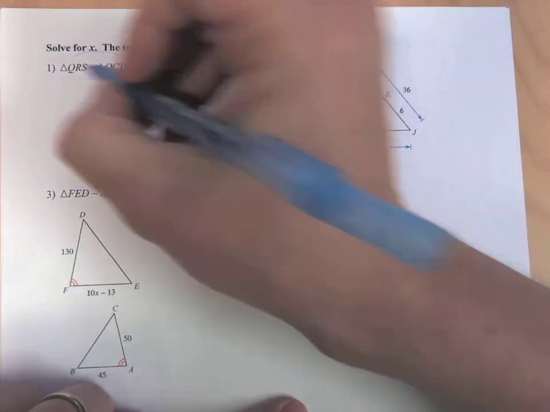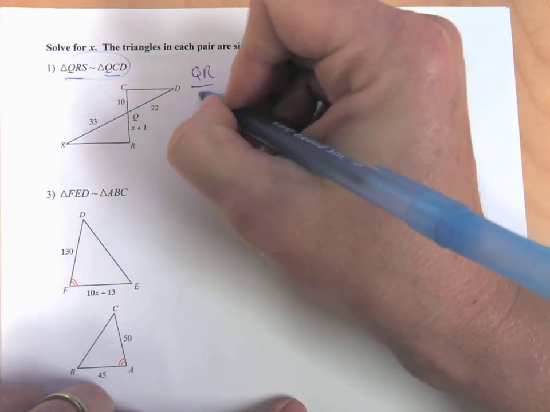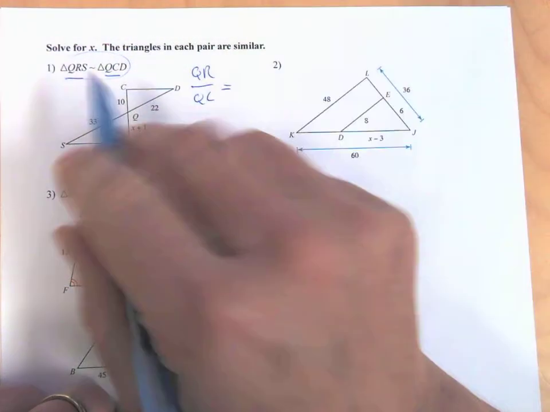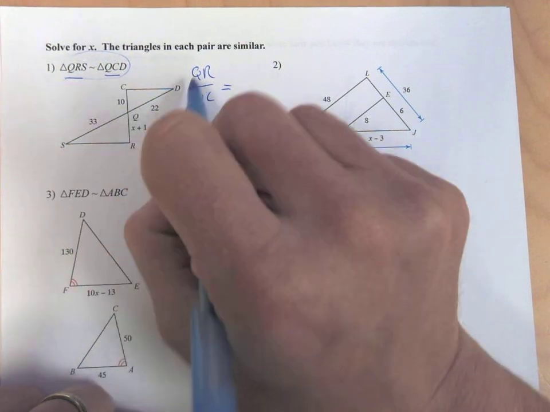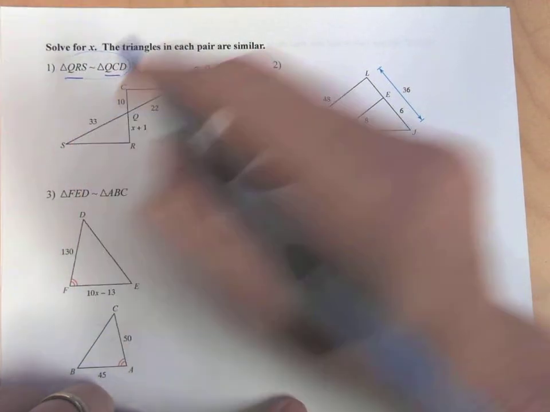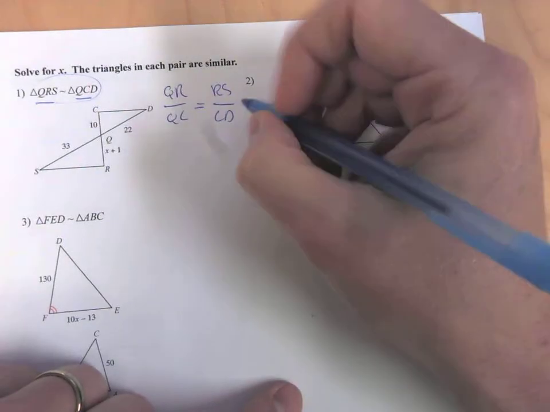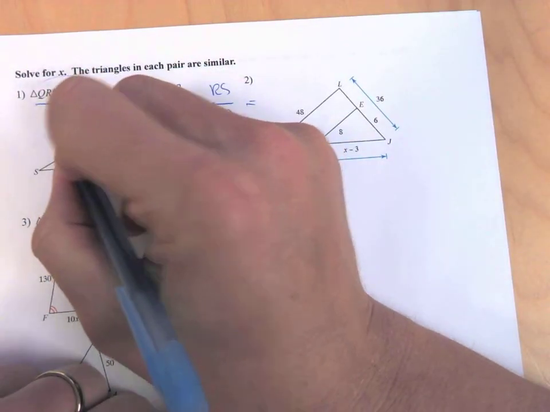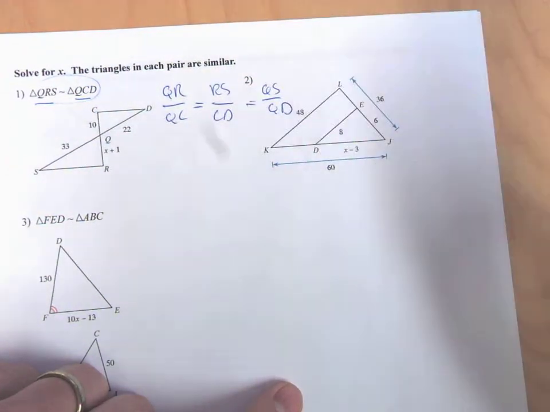That's okay. I know that QR corresponds to QC because they're in the same position, first and second. So I put them in a ratio. I know RS corresponds to CD, so I put them in a proportion. And I know that QS corresponds to QD, so I put them in a proportion.